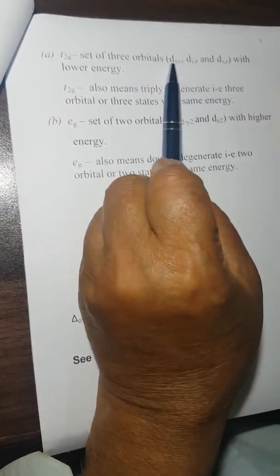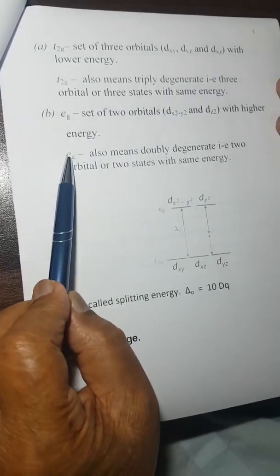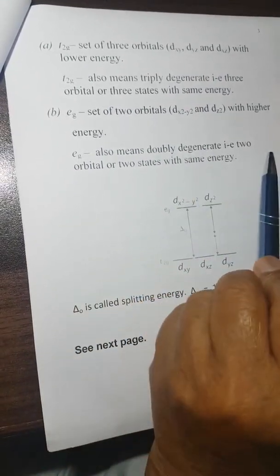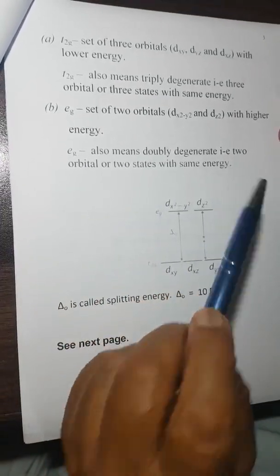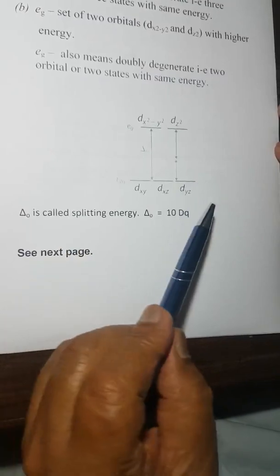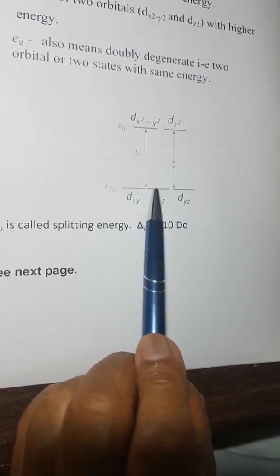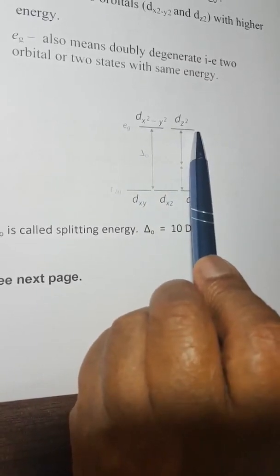These are three orbitals which remain at the same energy. E stands for 2, meaning doubly degenerate, that is, two orbitals or two states with the same energy. Here in the diagram I have shown you the t2g orbitals lower in energy, and x square minus y square and dz square up in energy.